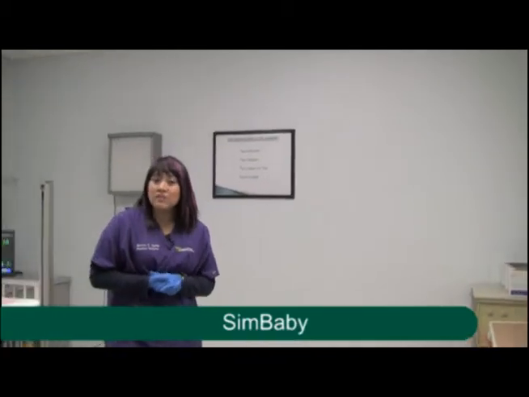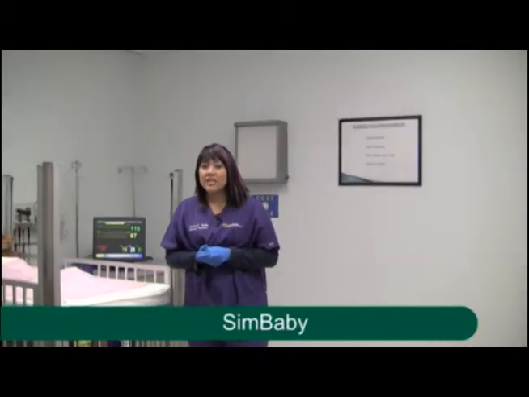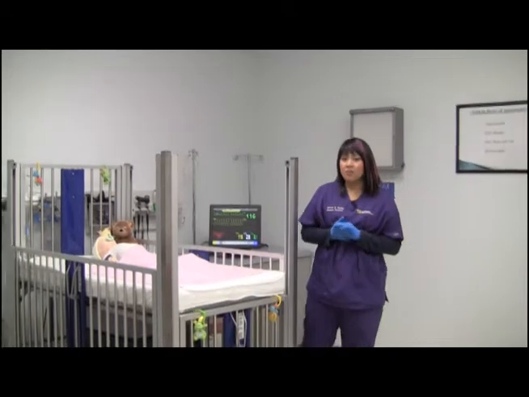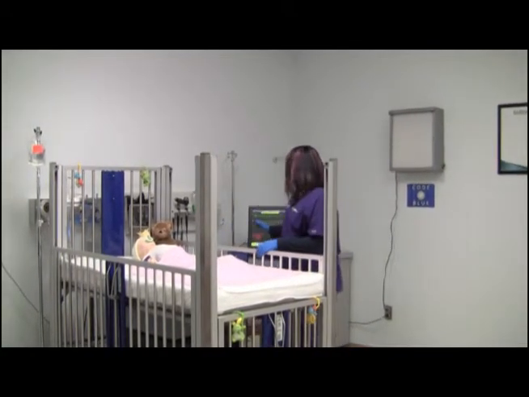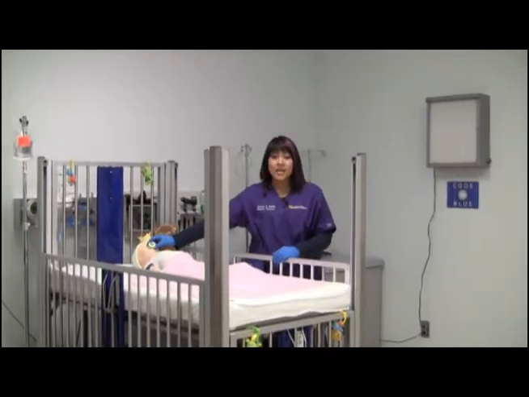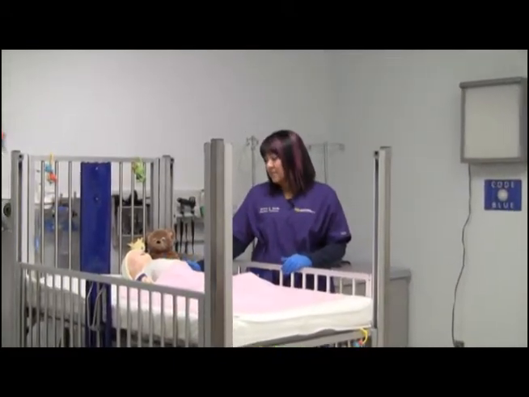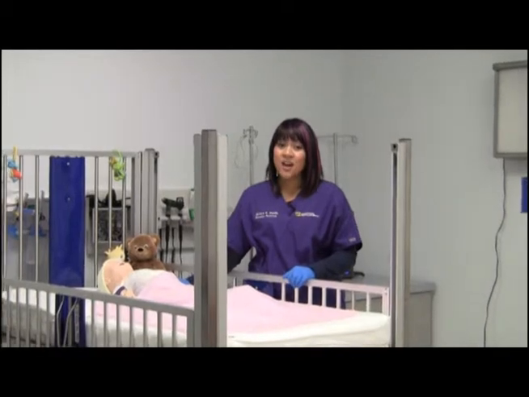In this high-fidelity patient room, Laerdal's SimBaby is the usual patient. To name a few of SimBaby's features, you may auscultate heart, lung, and blood pressure, practice airway occlusion and intubation, monitor ECG, cyanosis, and seizing. The list goes on.